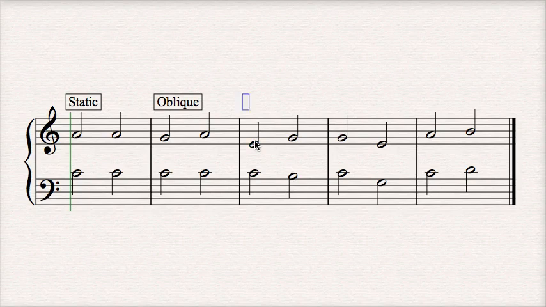The third type, at least right here, is called contrary motion, in which both voices move but in opposite directions. So the upper voice is moving up by a leap, while the lower voice is moving down by step. It doesn't really matter as long as they're going in opposite directions. So the upper voice could move up by step and the lower voice down by leap, or it can move up by leap and down by step in the upper voice. As long as they're moving in opposite directions, that's considered contrary motion.